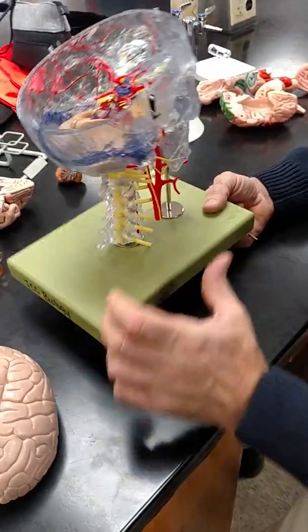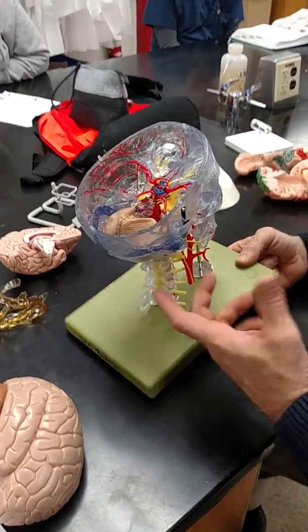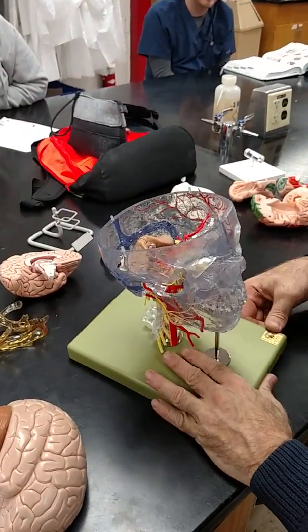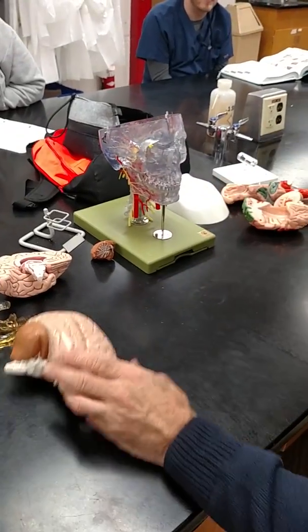Okay. These sinuses join up with the internal jugular vein. Yeah, the jugular vein, that's just not on the model. These sinuses become the internal jugular vein. They join together and make the internal jugular vein. That's what these sinuses do.